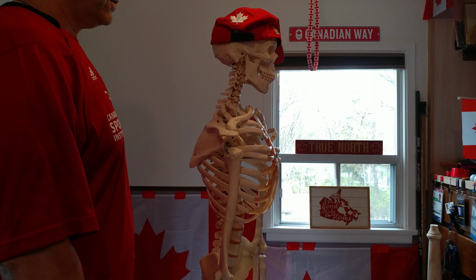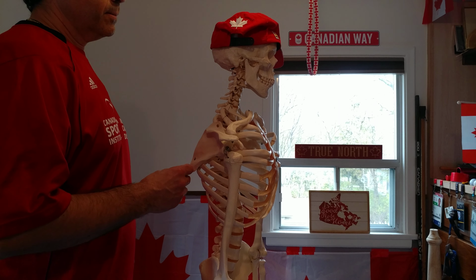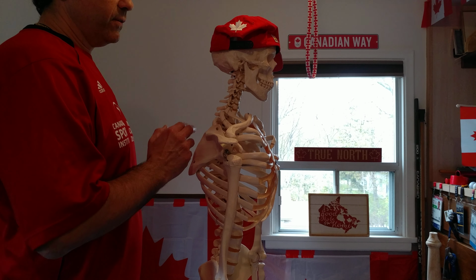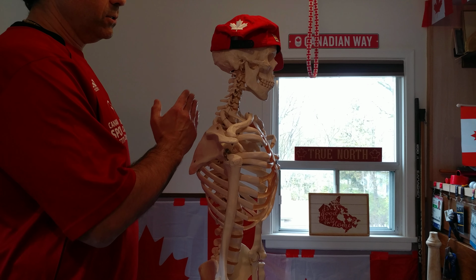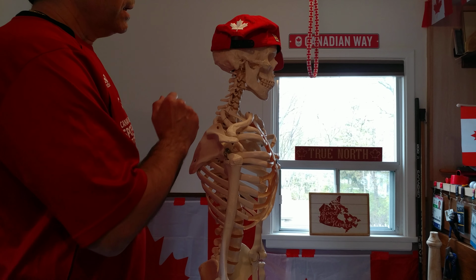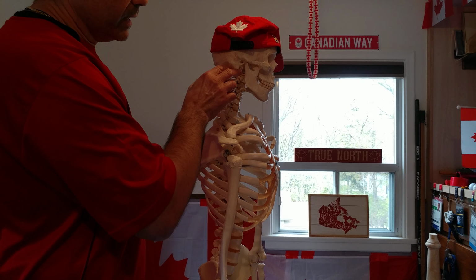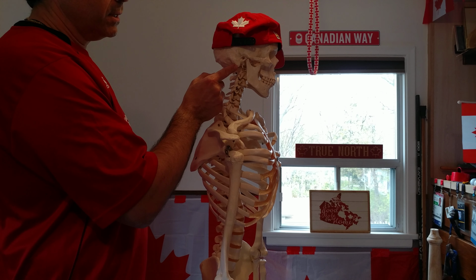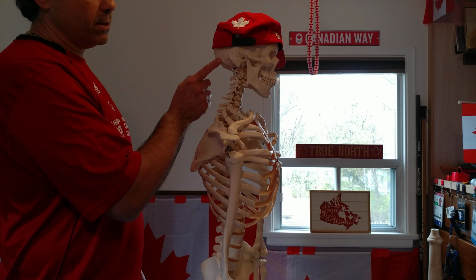So in the side view of Frank here, we're going to talk about the SCM and scalenes muscles. Even though we've talked about Levator Scapula with the back muscles, it's good to orient ourselves. The SCM attaches right here behind the ear. There's a bony prominence, and then it attaches all along here as well.